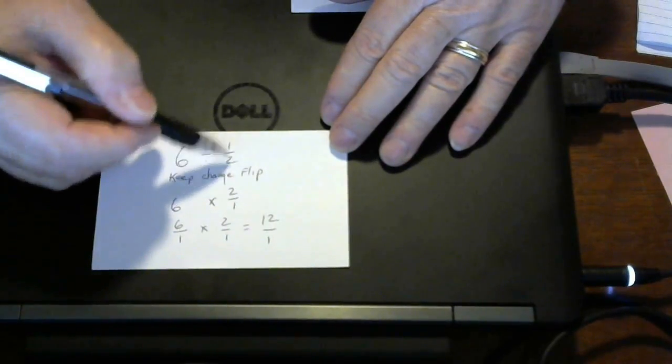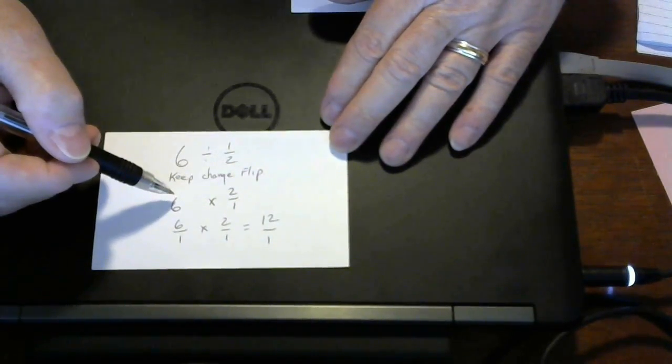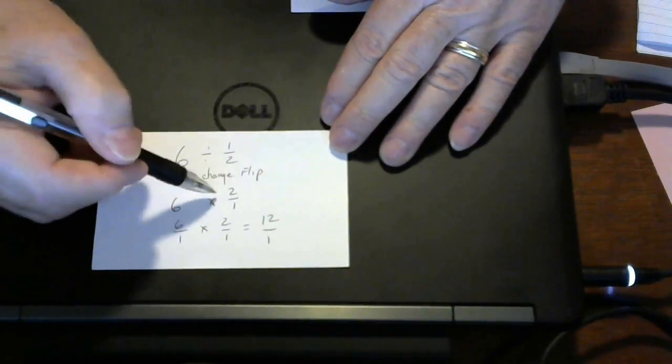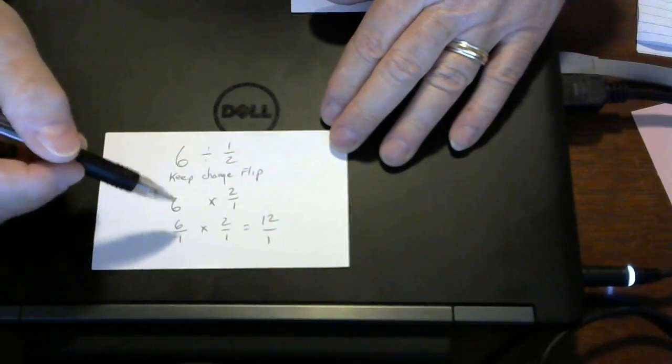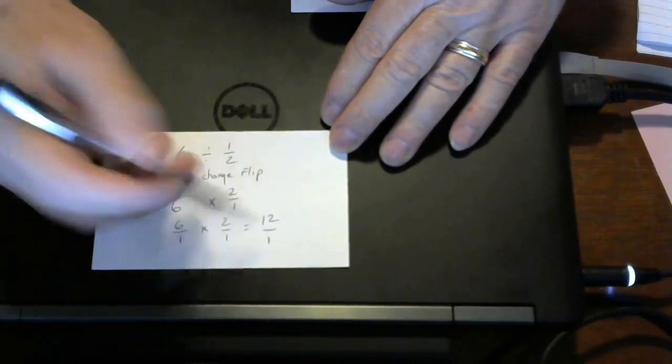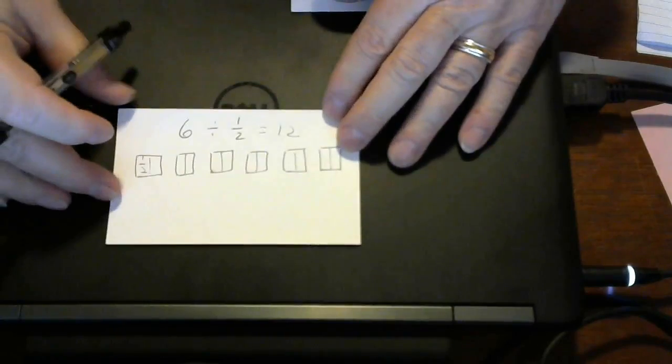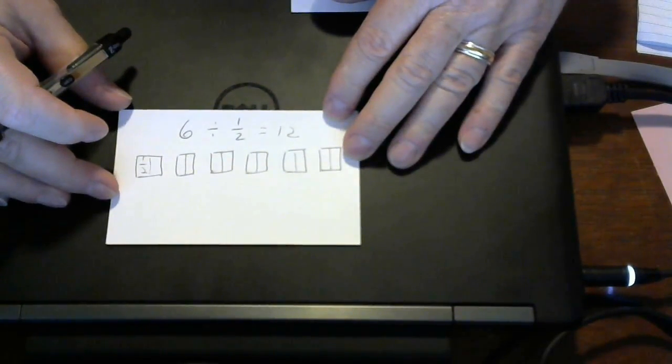So 6 divided by 1/2 is equivalent to 6 times 2, the reciprocal operation and the reciprocal number. And that gives us a total of 12, just like we got when we did it with their model.